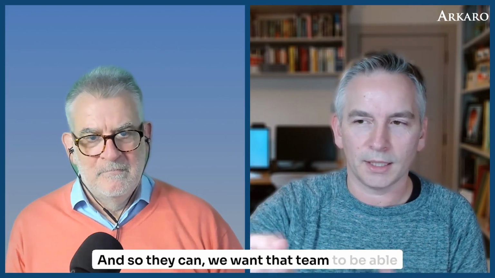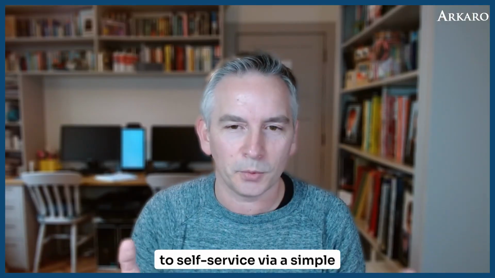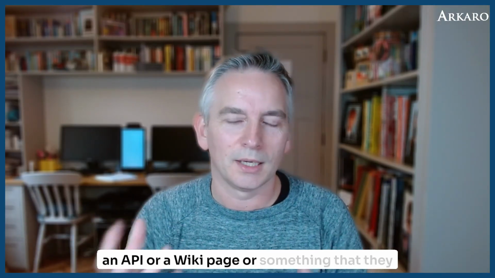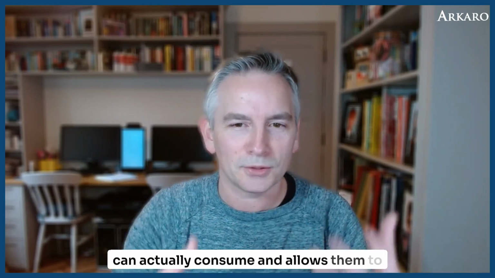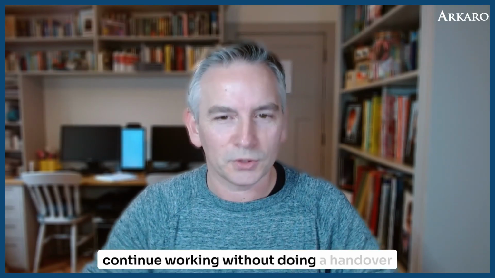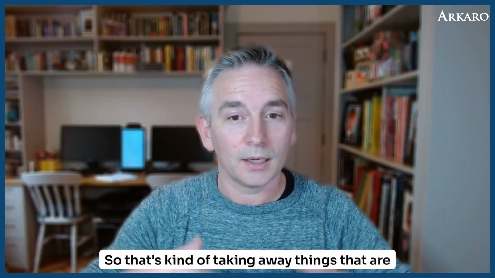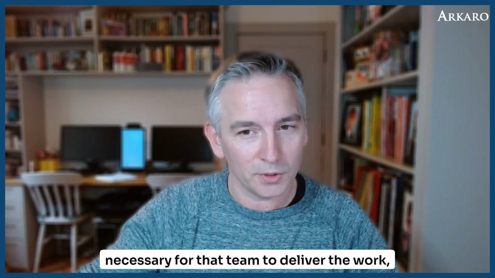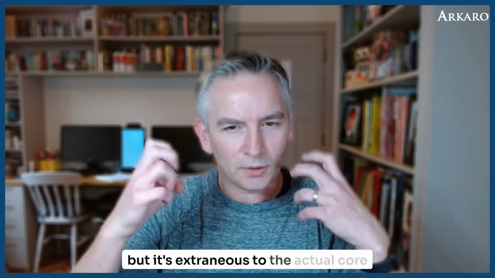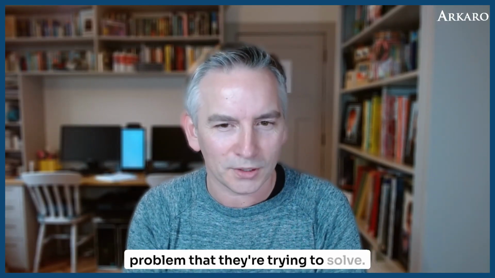We want them to be able to self-service via a simple API or a wiki page, something they can consume that allows them to continue working without a handover between those teams. That's what we call extraneous cognitive load: taking away things that are necessary for that team to deliver the work, but extraneous to the actual core problem they're trying to solve.